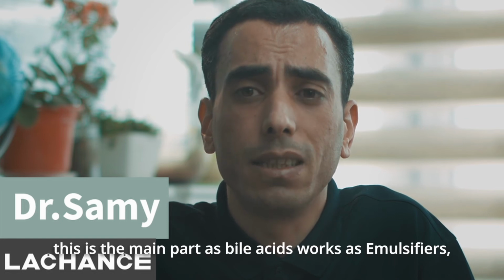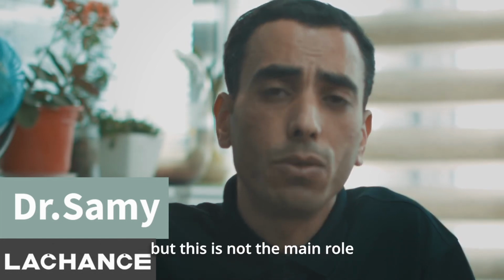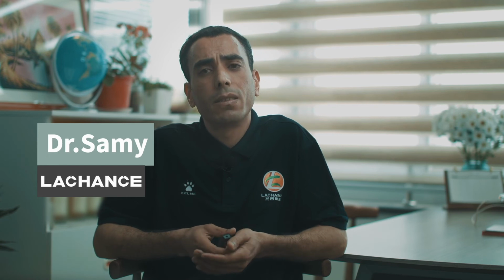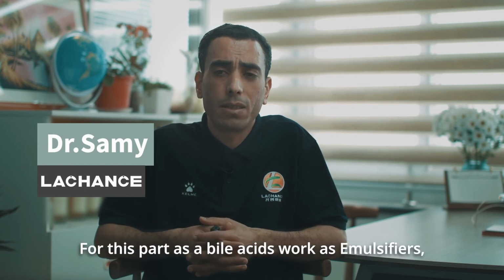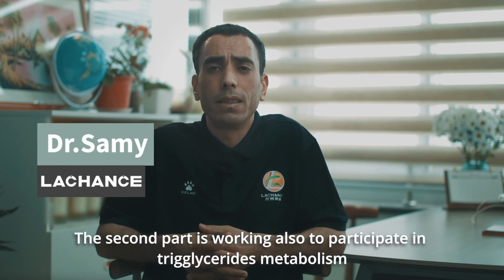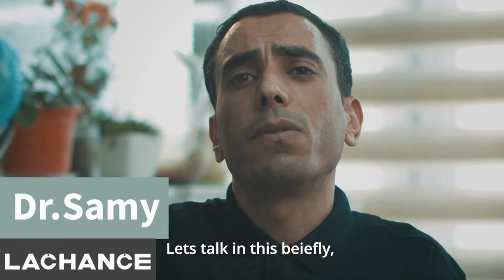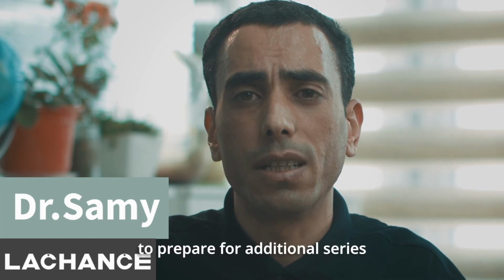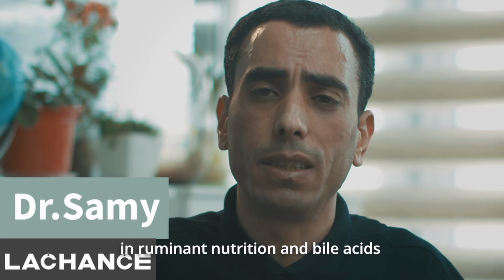This is the main part, as bile acid works as an emulsifier, but this is not its only role. There are also many roles that bile acid is involved in in animal nutrition. As well as working as an emulsifier, it also participates in triglyceride metabolism. Let's talk about this briefly, and we are also planning in future to prepare an additional series on ruminant nutrition and bile acid, where we will discuss it in detail.